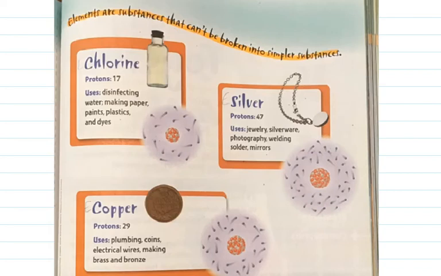So, chlorine. How many protons does chlorine have? 17. Okay? Remember, the protons always stay the same. That's what makes the chlorine element so special because it only has 17 protons. Okie dokie. So, chlorine is used for disinfecting water. We already kind of knew that. Making paper. Wait, what? Paints. Whoa, that's cool. Plastics and dyes. This is kind of like color dyes, if that makes sense.